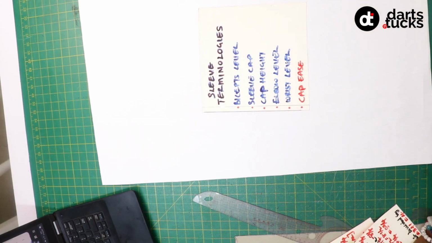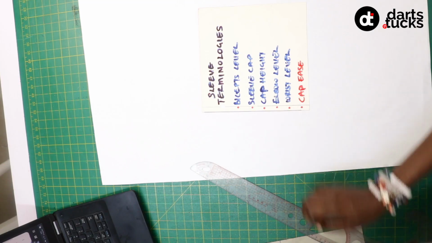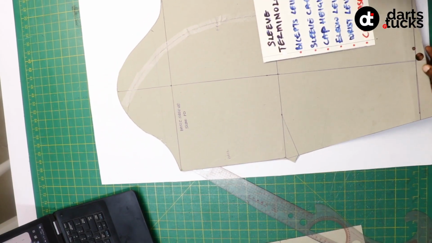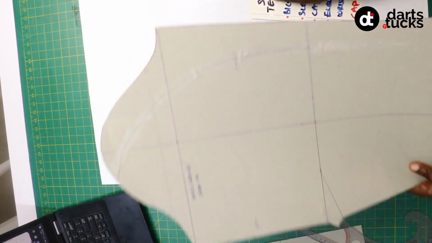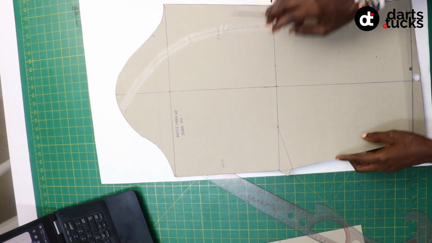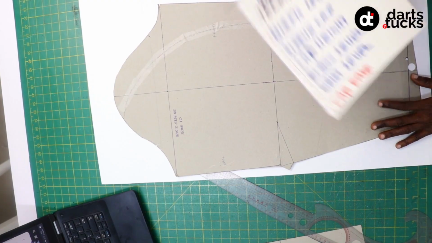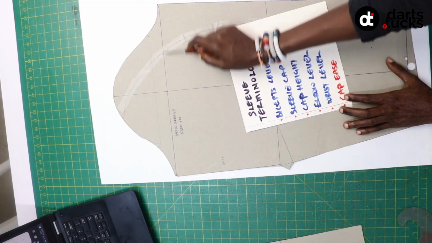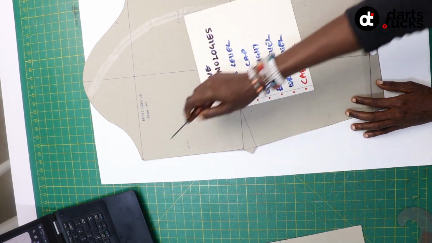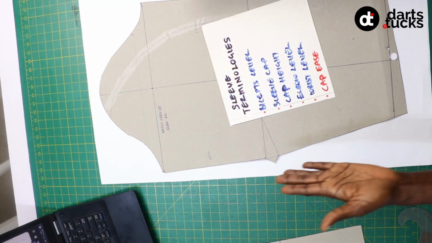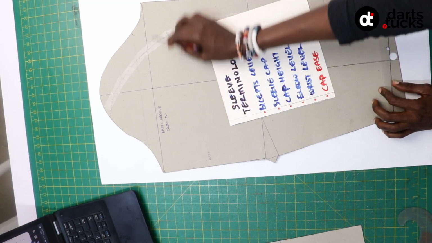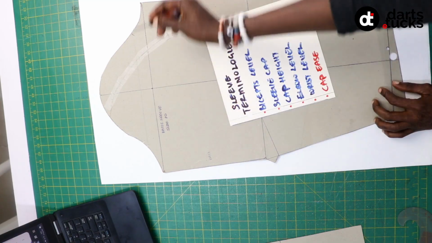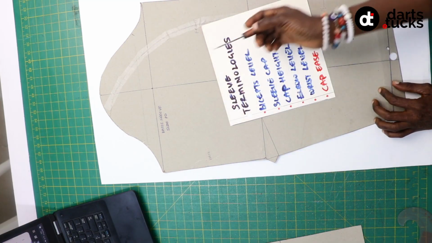The sleeve cap is the upper curve of your body. So I'll just be indicating that with this. This is a sleeve pattern that has already been drafted. So I'm just using this to show these terminologies. So we talked about biceps level. This is the biceps level. It's the fullest part. If you see, it's the widest part. Every other part narrows down. So this is the widest part that goes armhole to armhole, front to back.